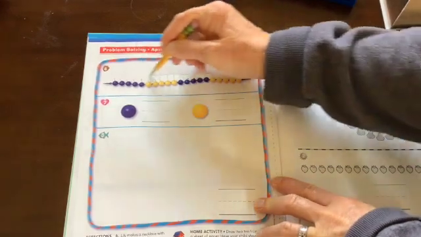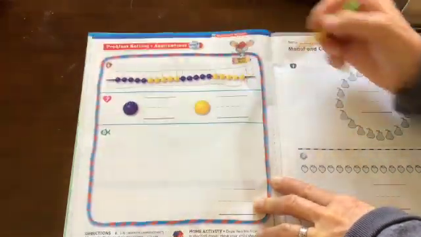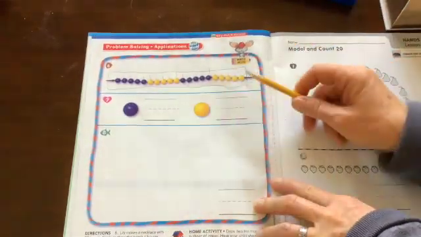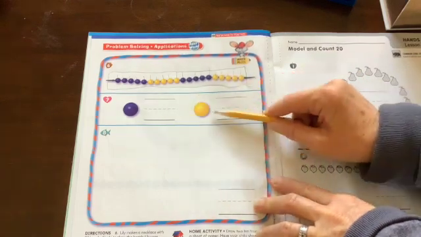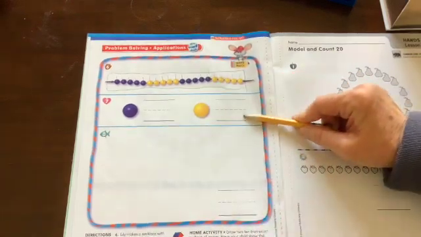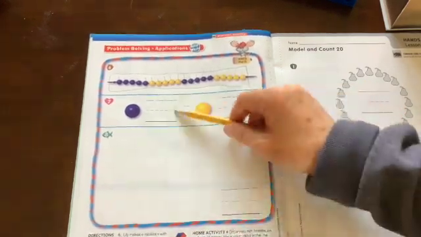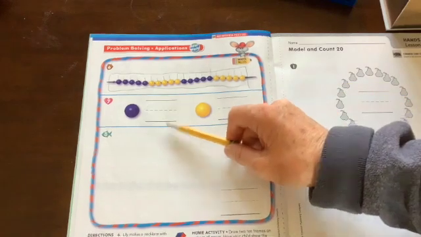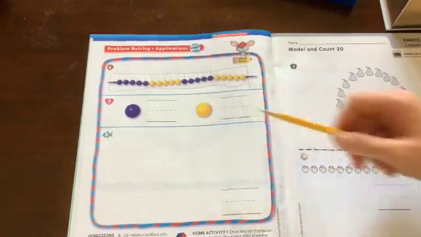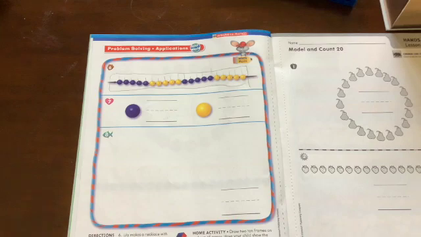Oh my goodness, the whole necklace. Count how many are blue and write the number, and count how many are yellow and write the number. And it just says tell a friend about it. Are there more blue ones or more yellow ones, or are they equal amounts?